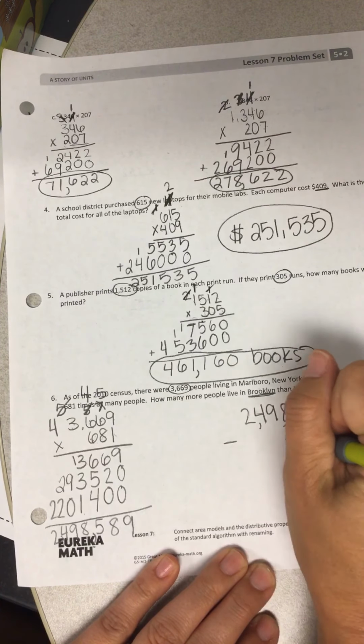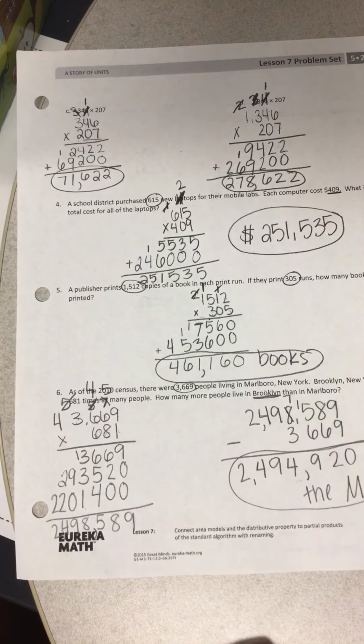So now that I've subtracted, oh my goodness, this is so nice. I don't have to borrow. Oh, darn, I do have to borrow here. 8, 7, 15 minus 6 is 9. There we go. 7, we're back on track where I don't need to borrow. So Brooklyn, New York has 2,494,920 people more than Marlboro, New York. Okay, so there's our answer to that problem.